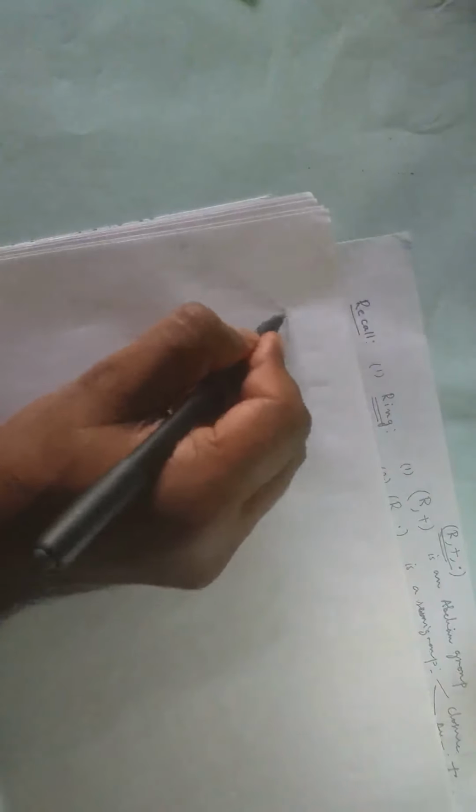So in the next class we will describe a few problems. I want you to try those things. Kindly try this. Every non-zero element of Zn is either a unit or a zero divisor.